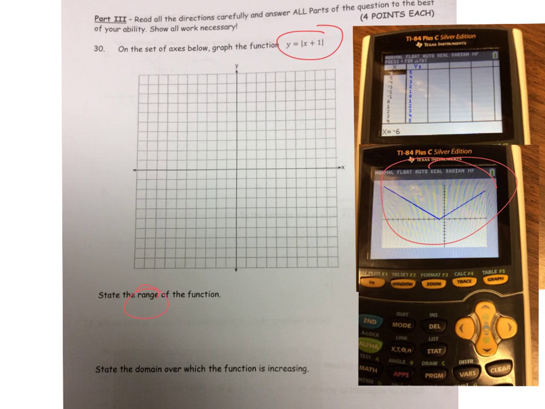The range down below is talking about the y values. So you notice the smallest y value is 0, and it goes up from there, so to infinity. The domain are your x values. So that's on this axis here, and that's coming from -infinity and going to positive infinity. It's all real numbers. There's no restriction on the domain.